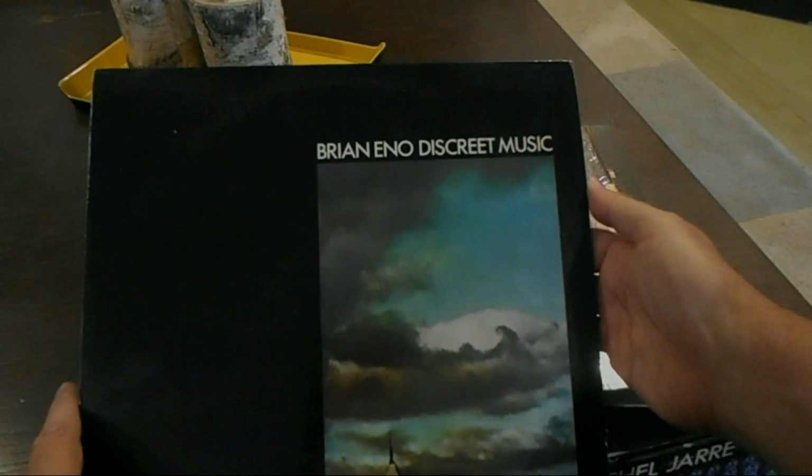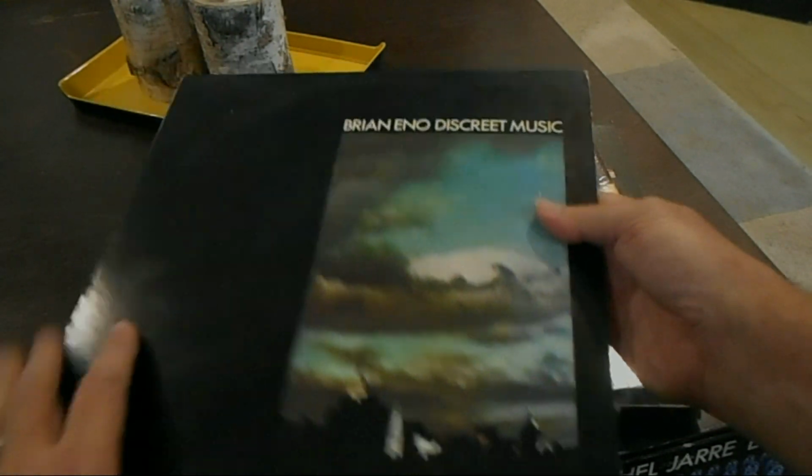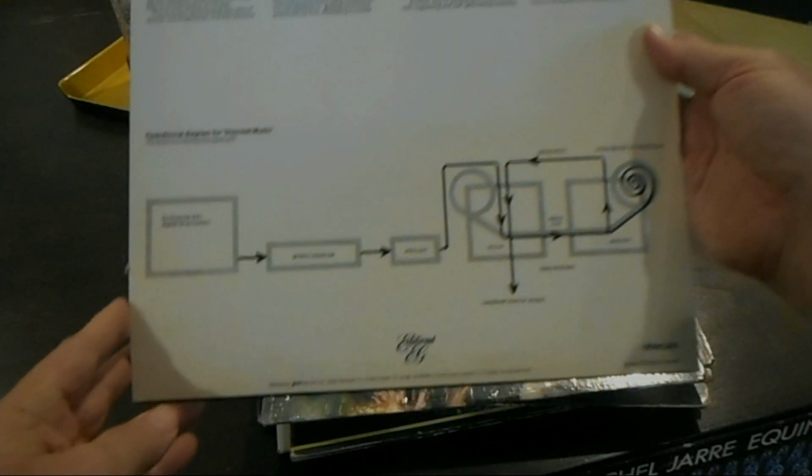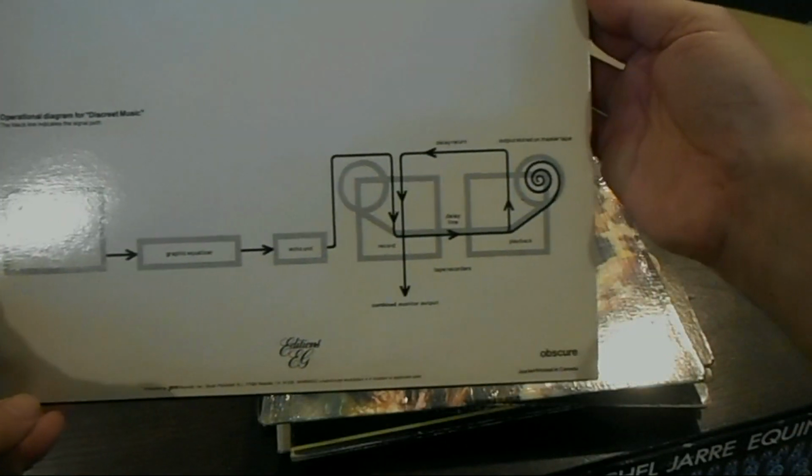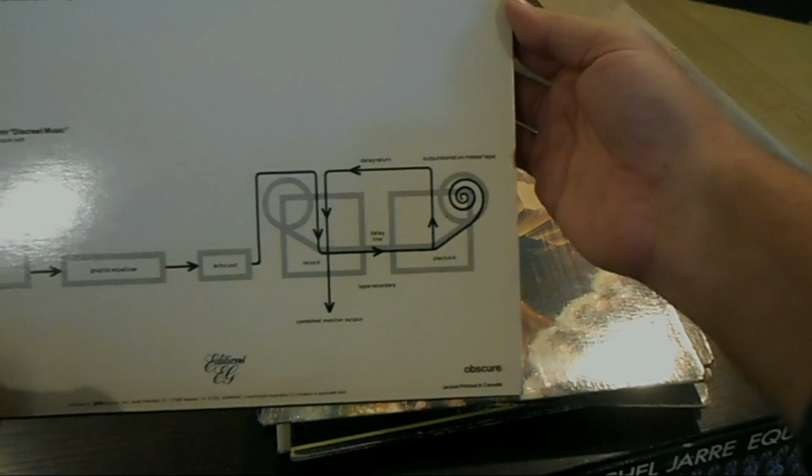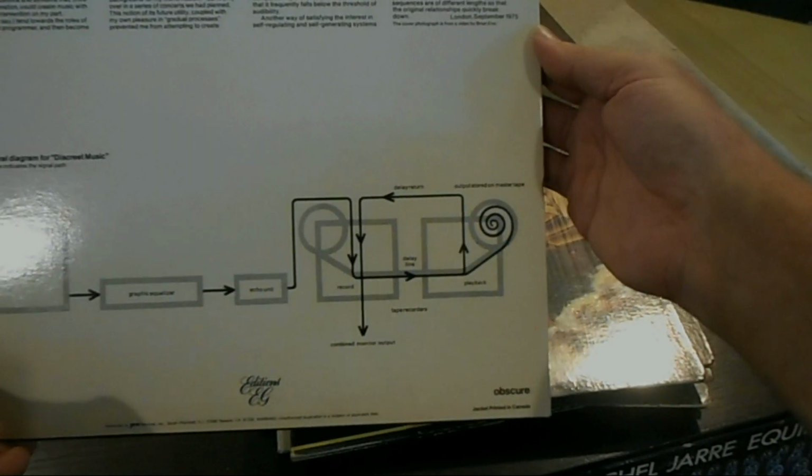But then we move on to even further cool synthesizer and tape music stuff, such as Brian Eno's Discrete Music, where it actually shows in the liner notes the path through various tape recorders to make tape music.